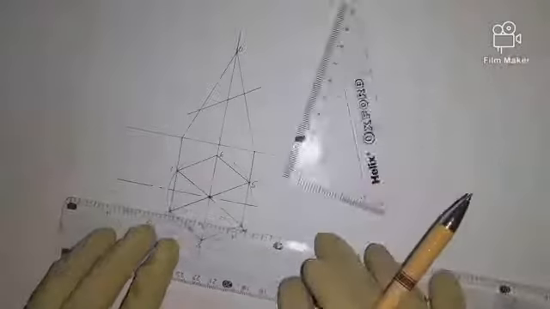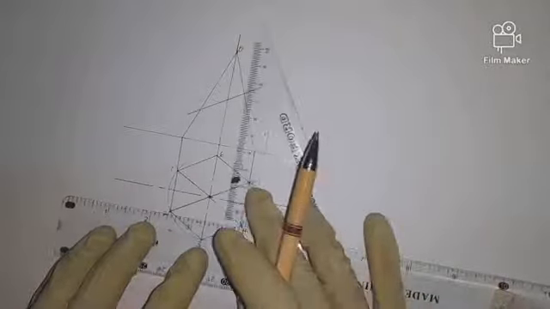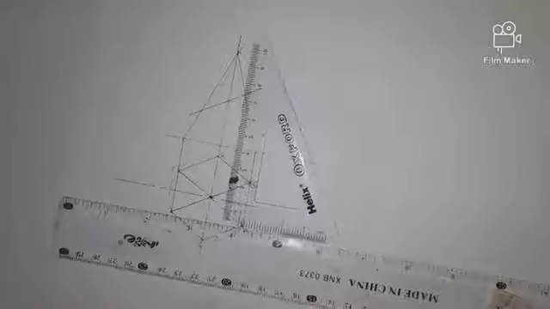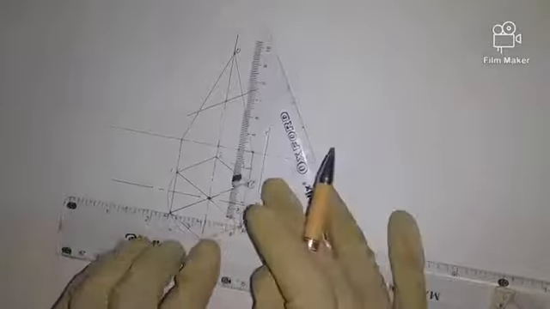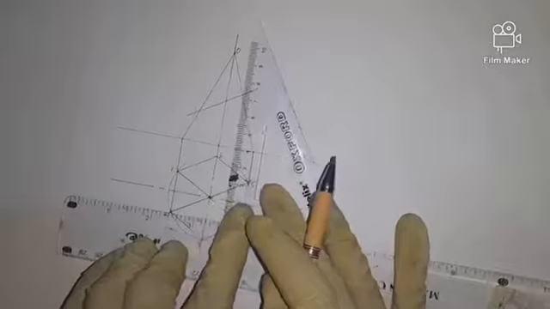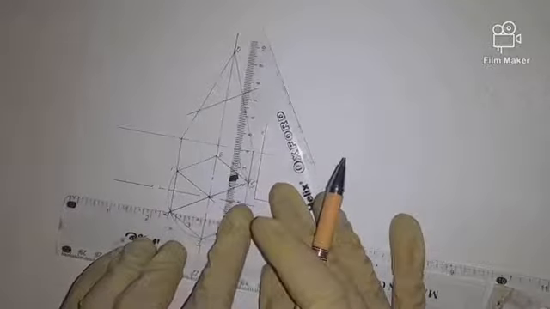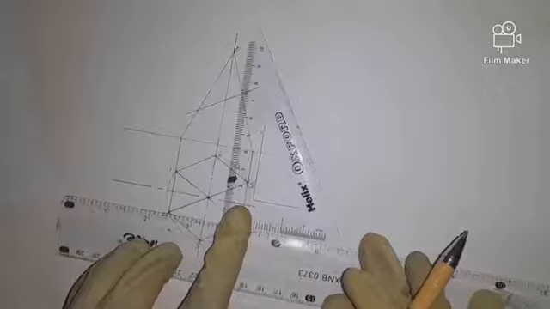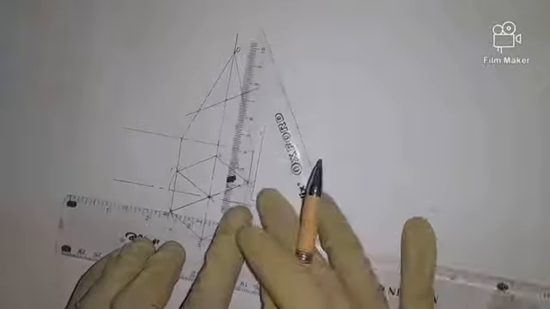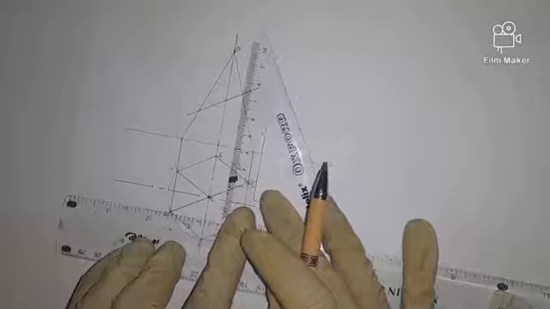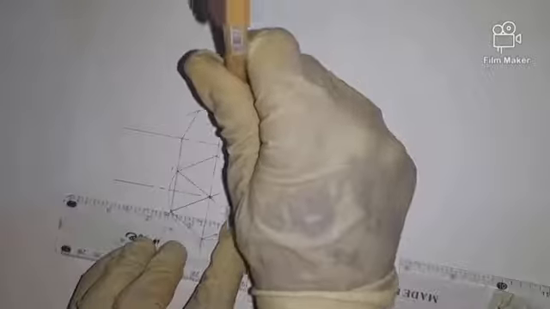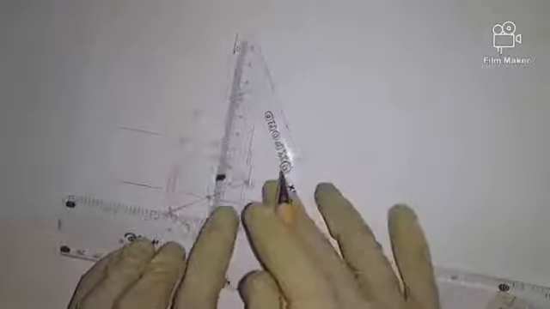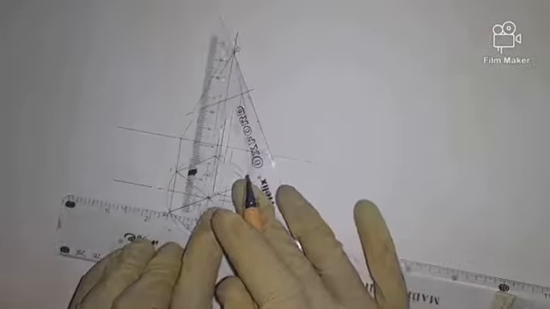So we are projecting these points down. So this point can be brought down. Then we can also bring this down.